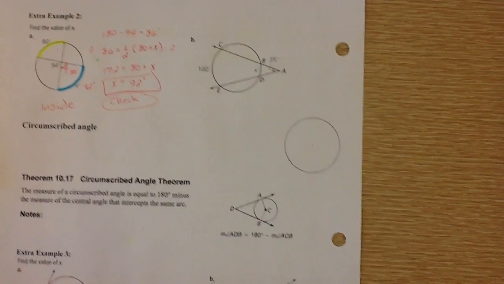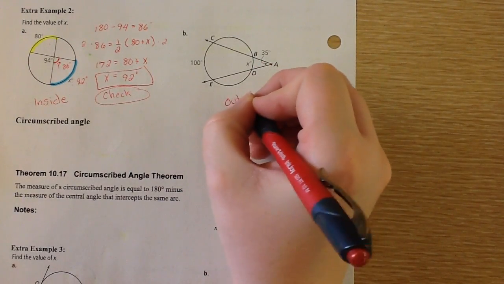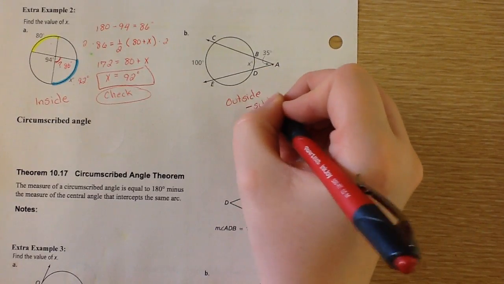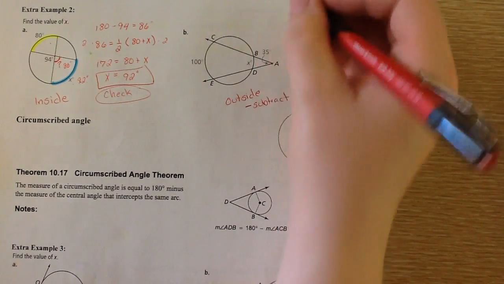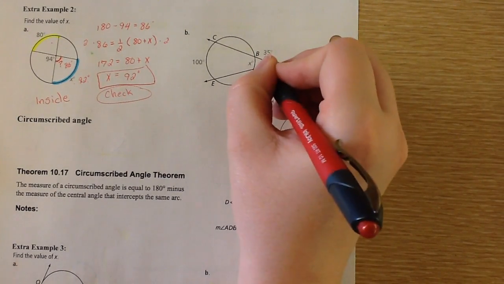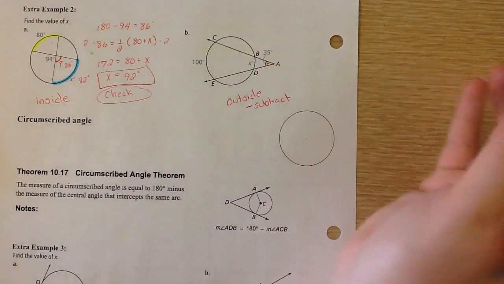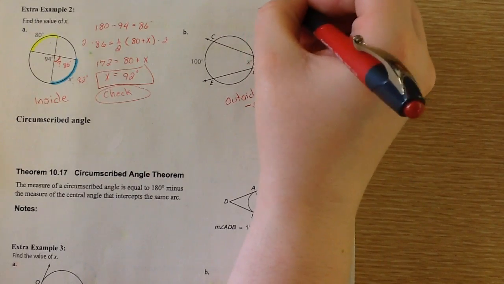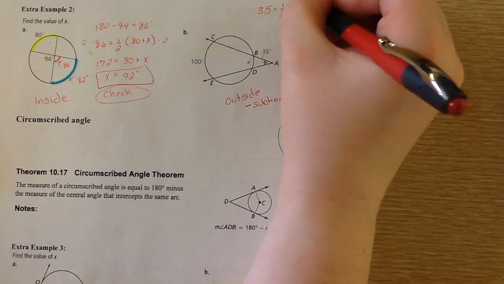Okay, all right, this next one. Here this intersects, this is outside, so that tells me I need to subtract the 2 arcs to get that outside angle. So this outside angle, they tell me that is 35. Well, to get to that, I take half of the difference of these. So we would write that equation, 35 is equal to half the difference of, this is going to be the bigger one, so 100 minus x.